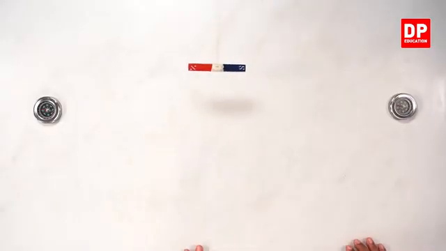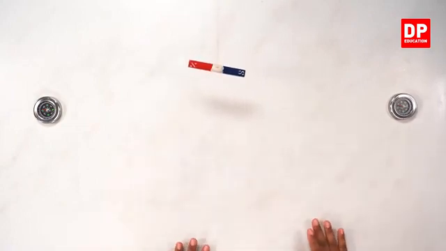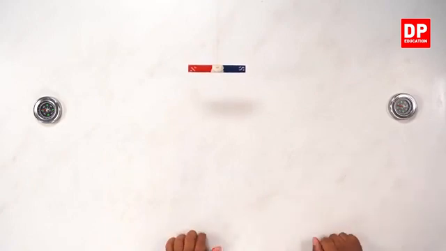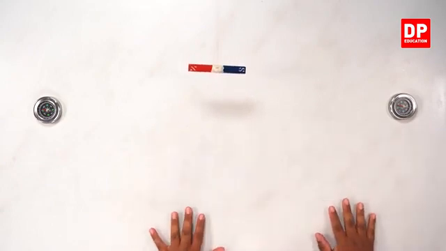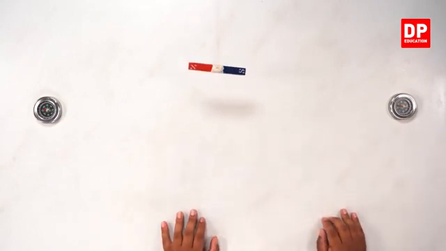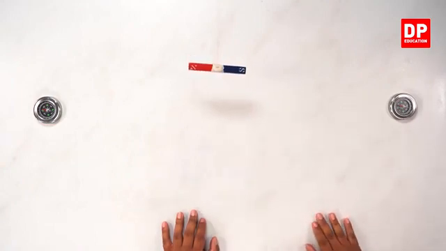Right, my dear children, then you can observe that once again all of these three instruments align in the north and south directions. It's because we can conclude there is an external magnetic field around our earth. That's why these instruments are aligning towards the north and south directions.